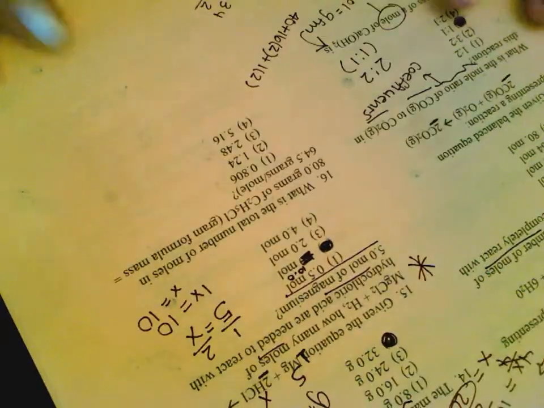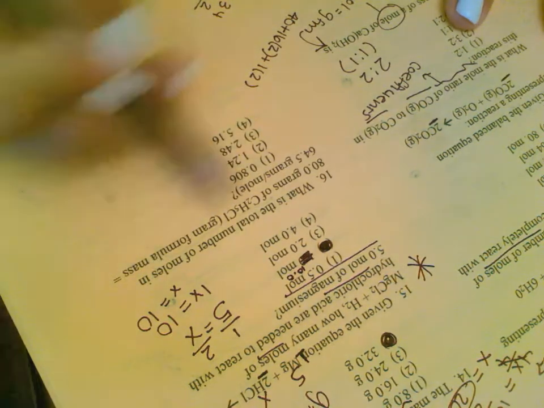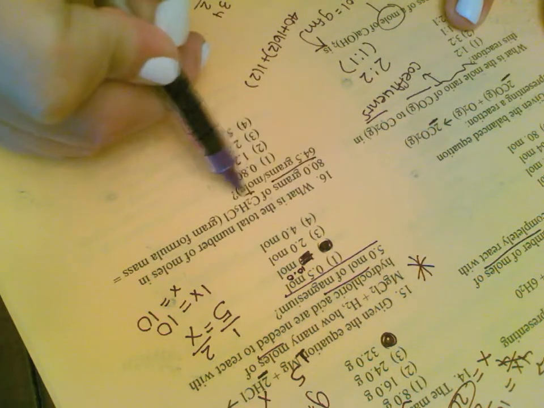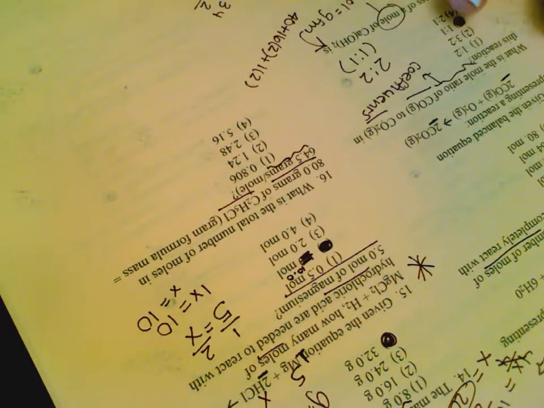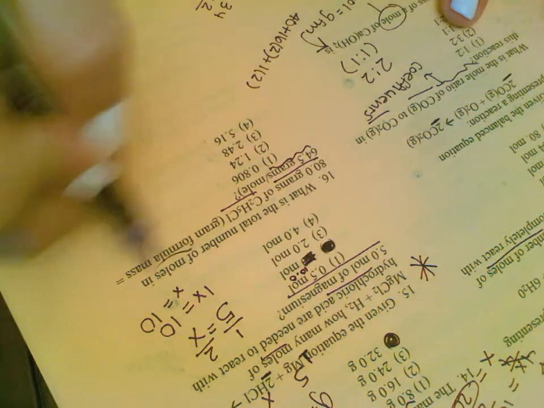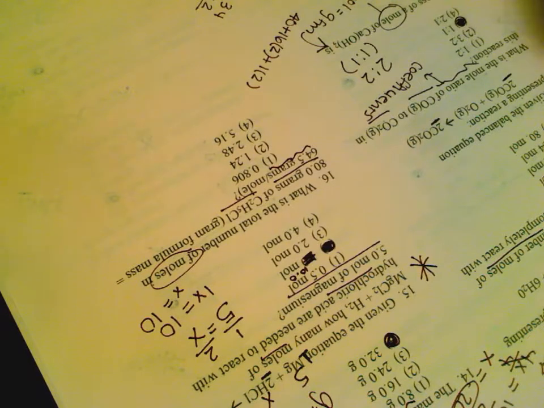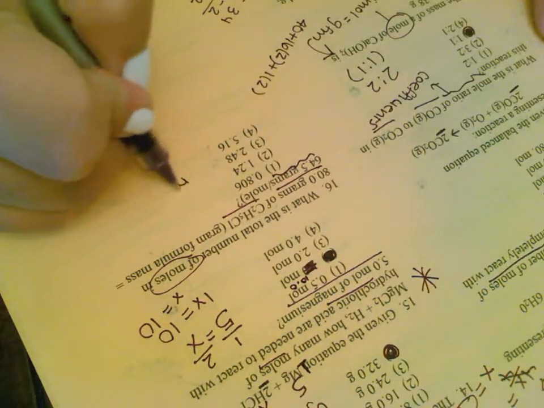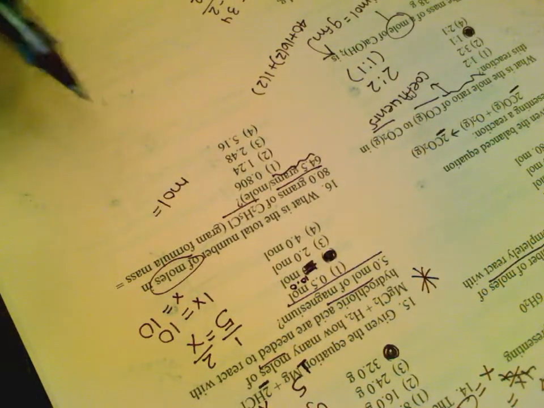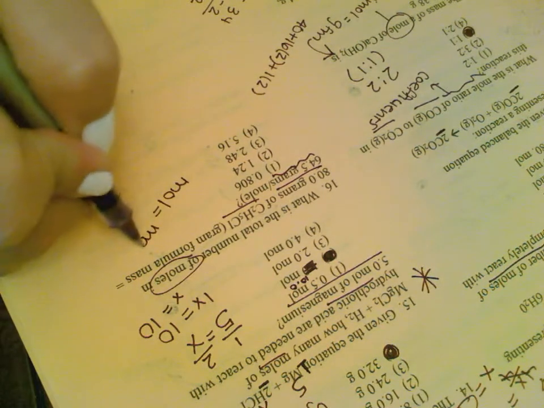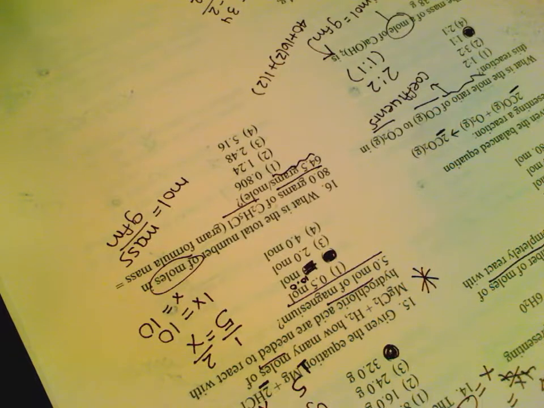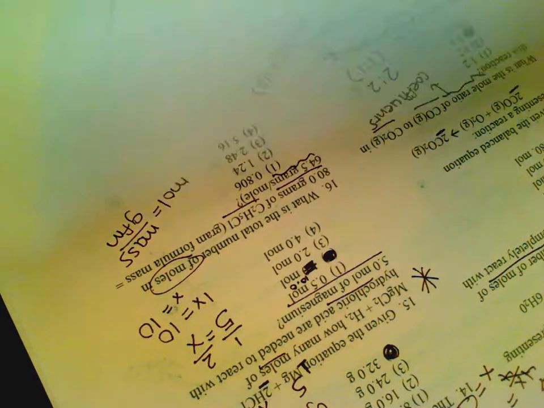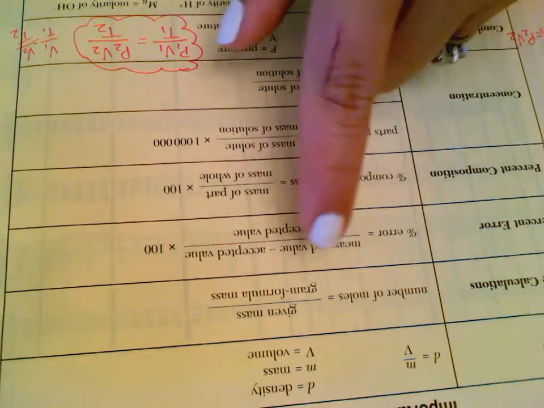16. What is the total number of moles in 80 grams of C2H5Cl? They give me the gram formula mass of 64.5 grams per mole. So they want my moles. So remember, if I go to my table T, I know my mole equation. Mole is your given mass over your gram formula mass. Remember, always look on your table T. We don't want to take that for granted. It's right there, so you should never have to worry about that.